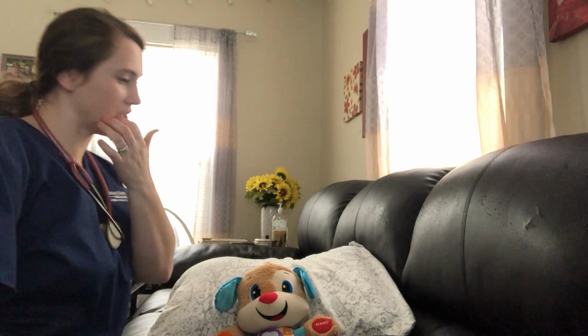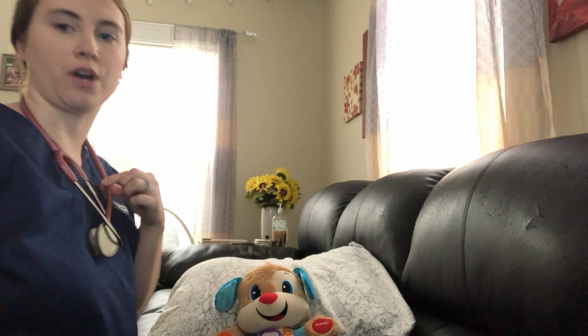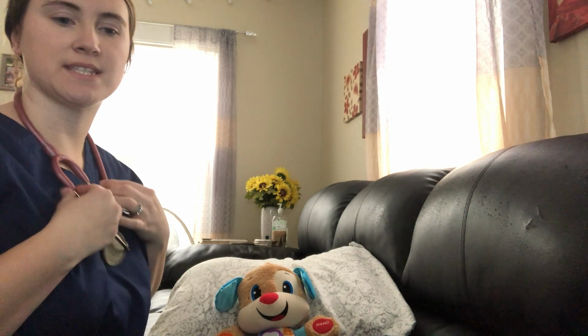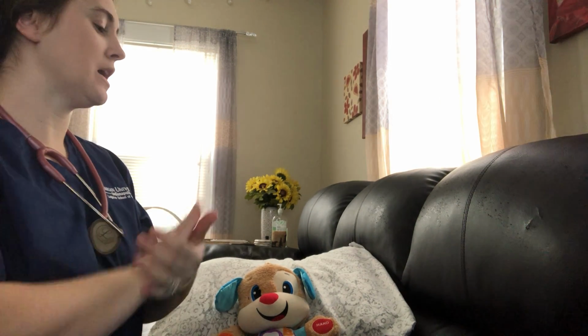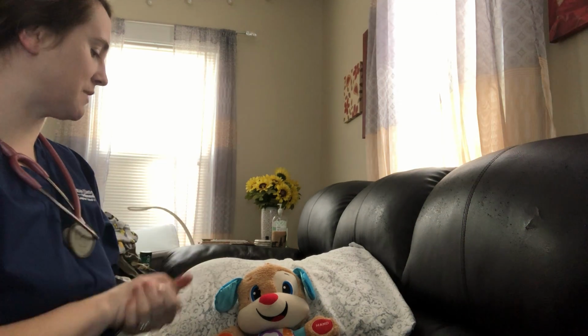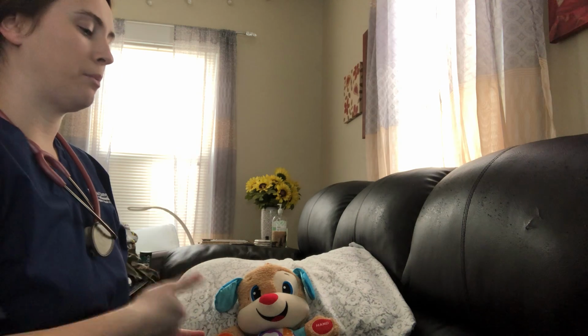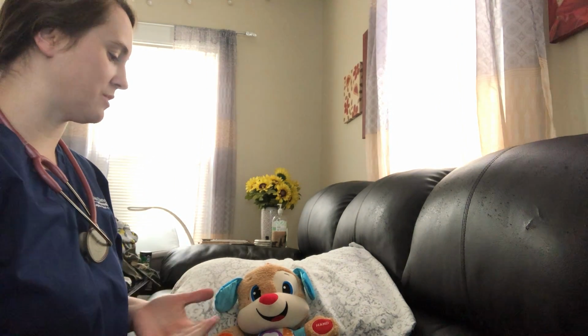All right, so I'm gonna start with my pre-procedural steps. I've already checked the patient's chart, and I've gathered my supplies: my stethoscope, my reflex hammer, and my gait belt. I am going to wash my hands and introduce myself. Hi, my name is Brittany, I'll be your nurse today. Can you tell me your name and date of birth? Perfect. Okay, so I've introduced myself.